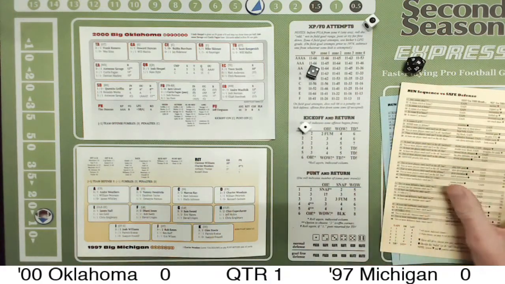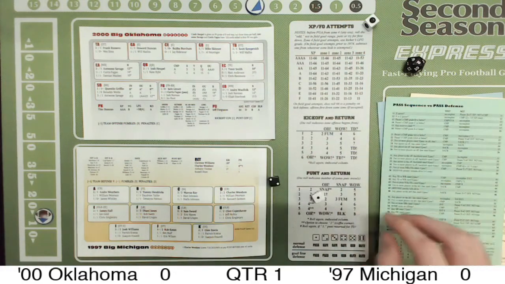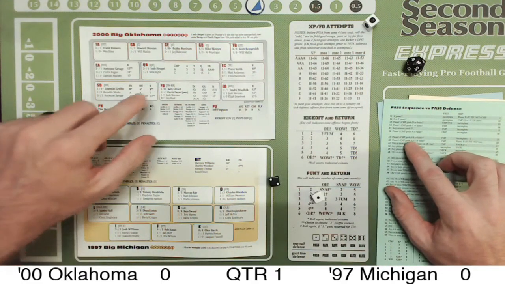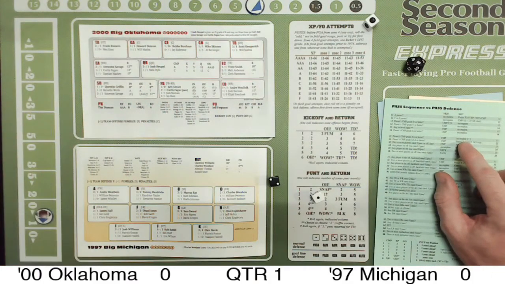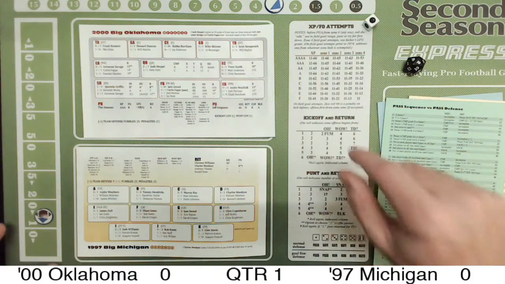They're going to go pass. Ooh, against pass. 21. Passes completion grade A or better. No. That is an incomplete, just like last time, and that's going to stall the drive as Tim Duncan is going to come on out for a field goal attempt.